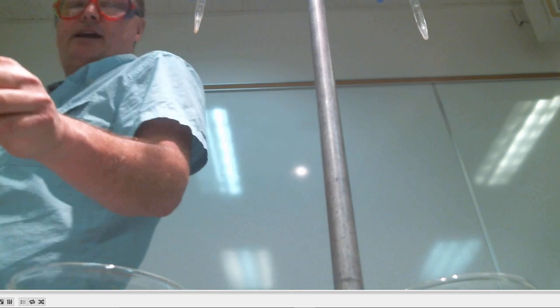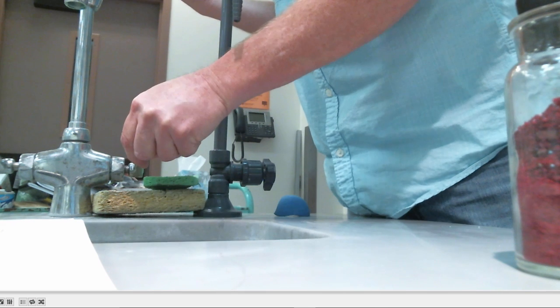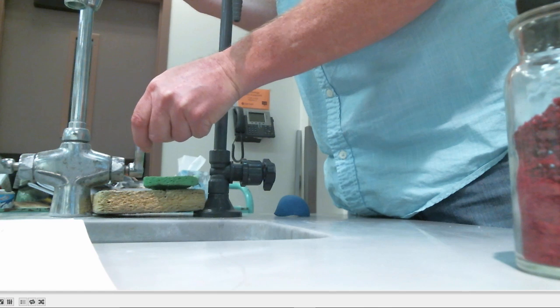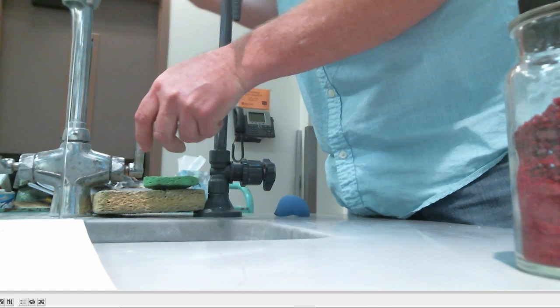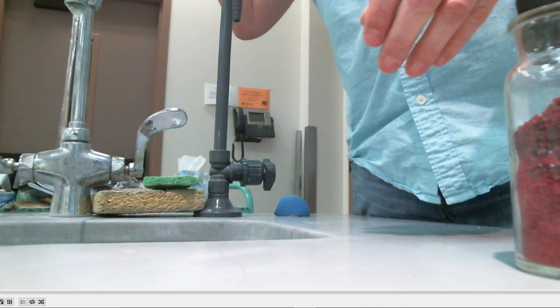Now this is one of those demos that I call my kitchen chemistry demos. If I were to come back over here and put this up next to the water, we'll try the stream here. Can you see that liquid? There you go.